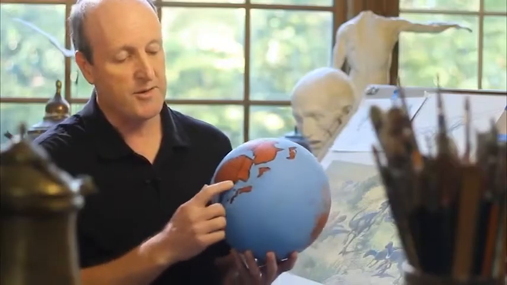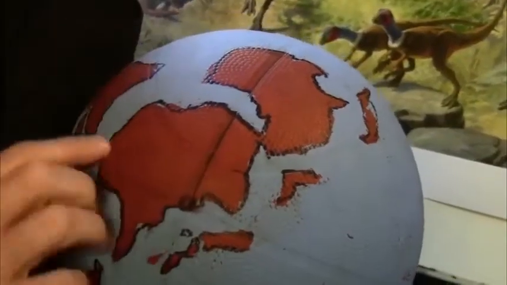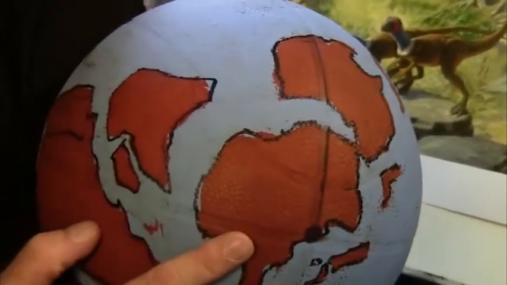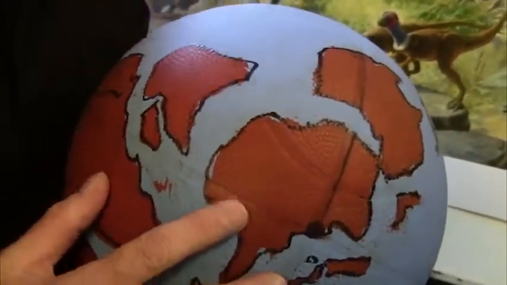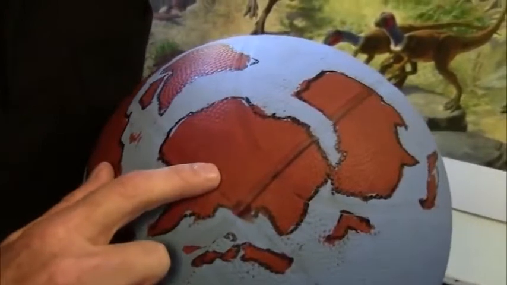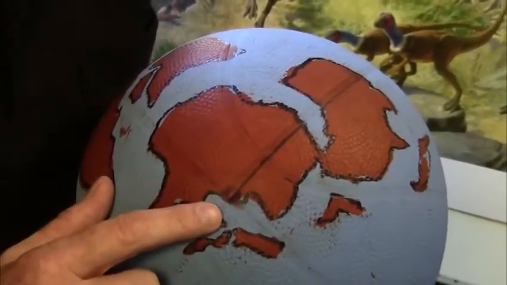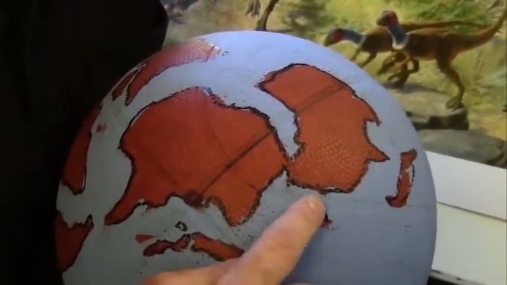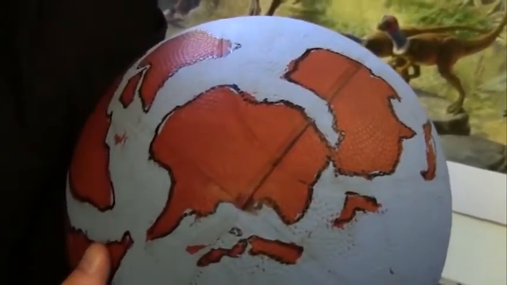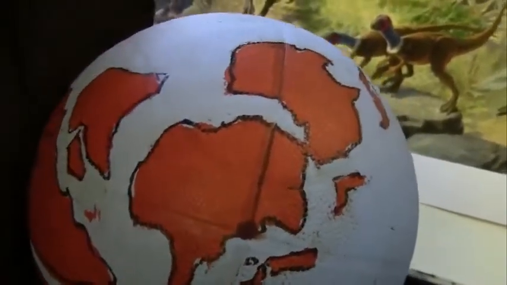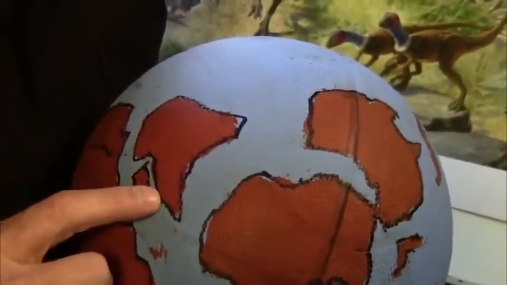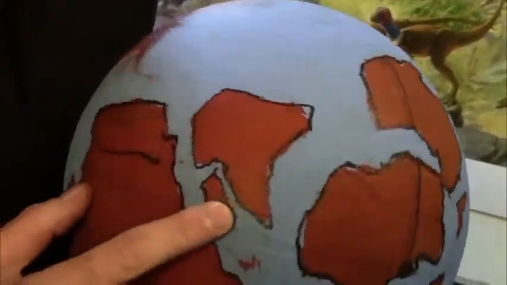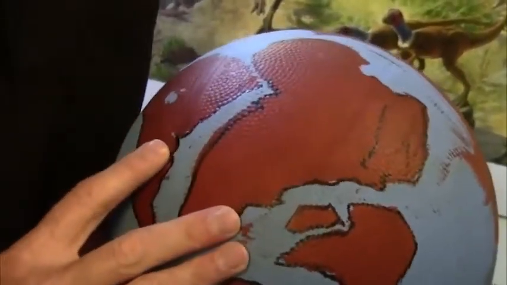What did the Southern Hemisphere look like during this time of dinosaurs? I've painted this basketball to show the South Pole and the continents that were around it as the ancient supercontinent of Gondwana was breaking up. This is Antarctica and the South Pole, and you can see that Australia was just beginning to break away between 120 million and 100 million years ago. India was a separate subcontinent that was heading up to Asia, and there was Africa and South America.